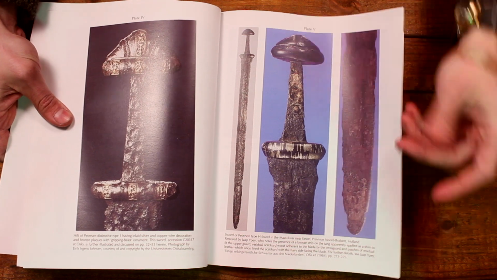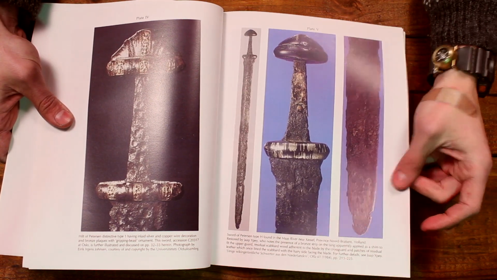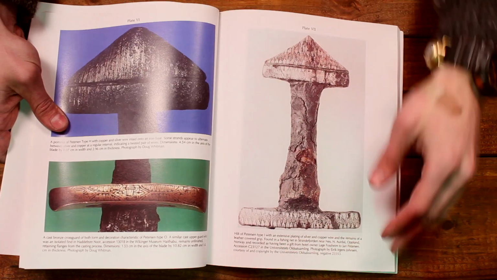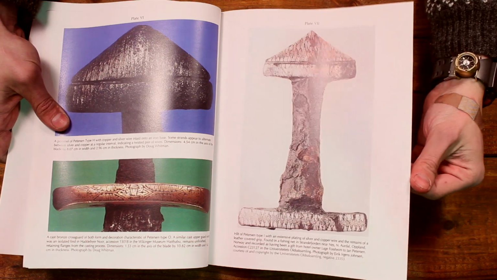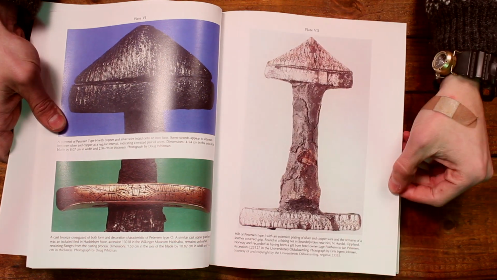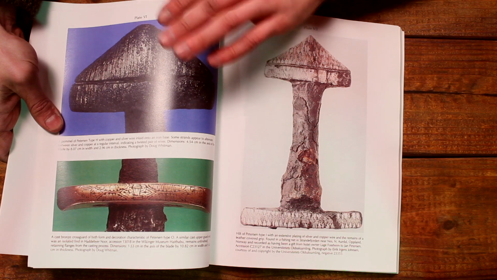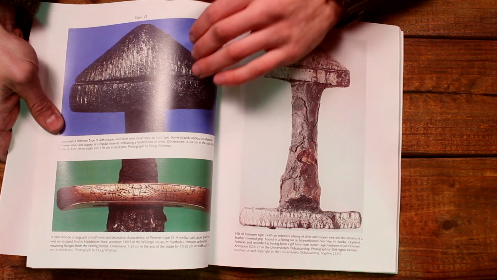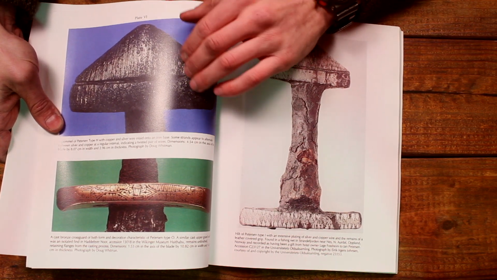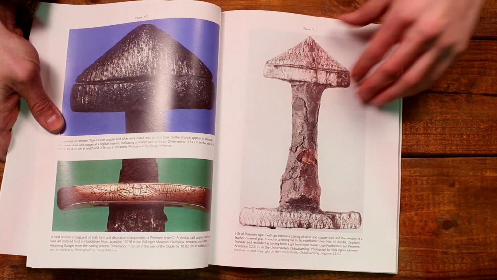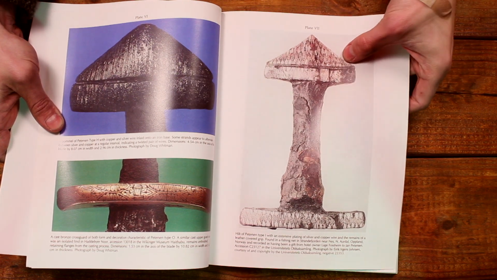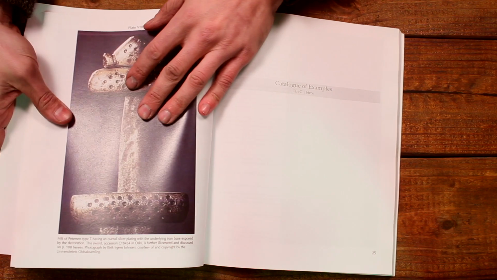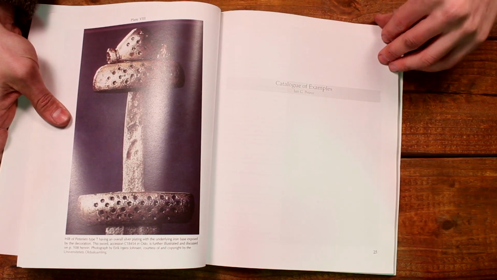So here are some color photos of different swords. The rest of the book is all in black and white. I'm sure that's to try to keep the cost down. They talk a little bit about the different design patterns, so where they've inscribed the hilt and then laid silver and copper wire in there. Sometimes they've braided the wire, so really neat how they went about decorating the swords.